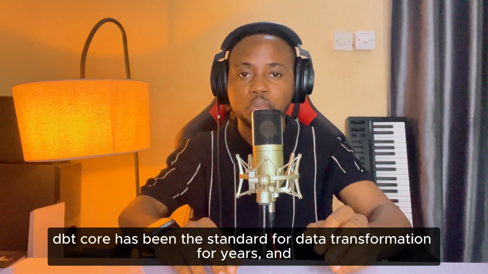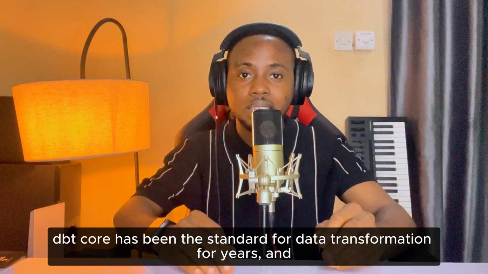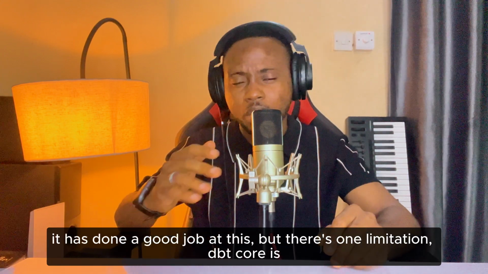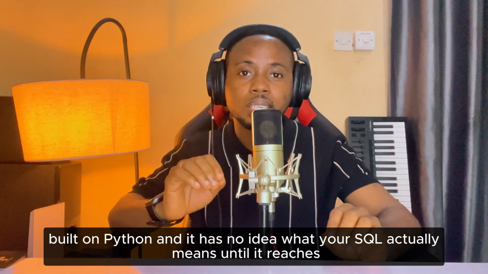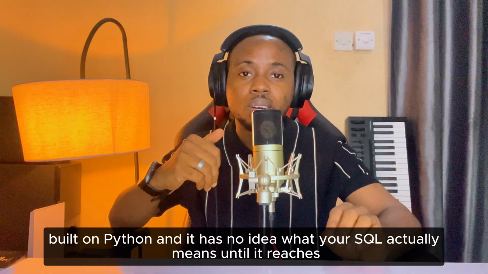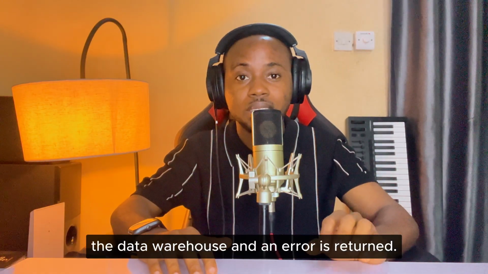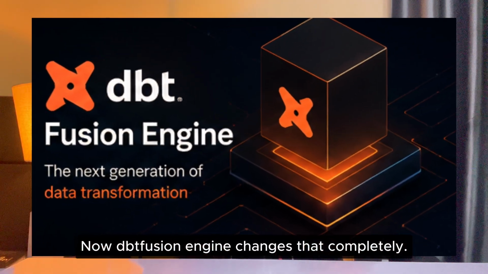dbt Core has been the standard for data transformation for years, and it has done a good job at this. But there's one limitation. dbt Core is built on Python, and it has no idea what your SQL actually means until it reaches the data warehouse and an error is returned. Now, dbt Fusion Engine changes that completely.